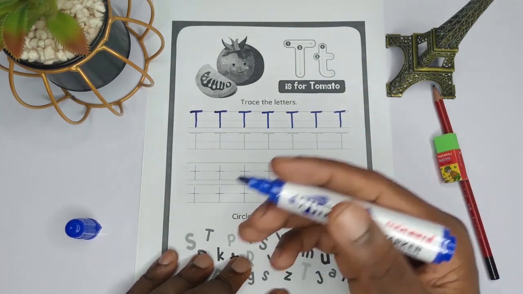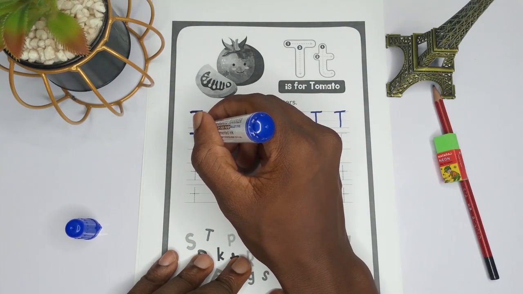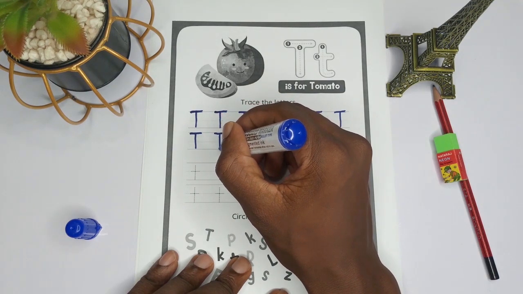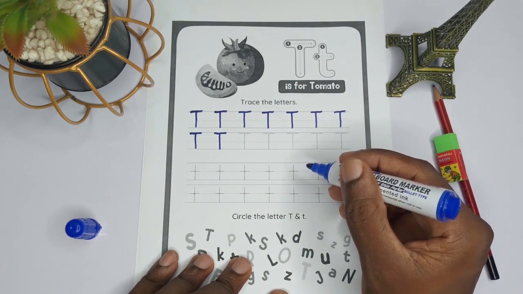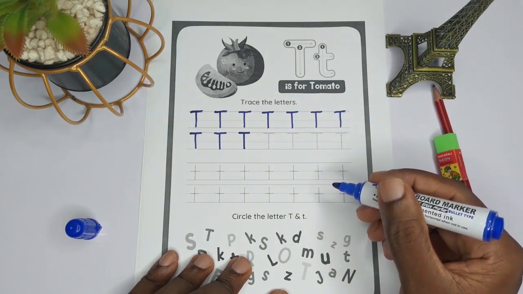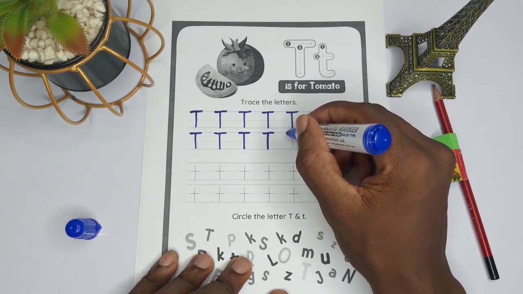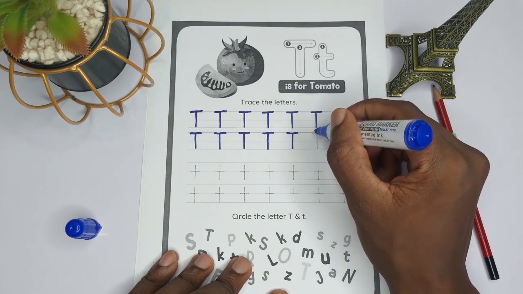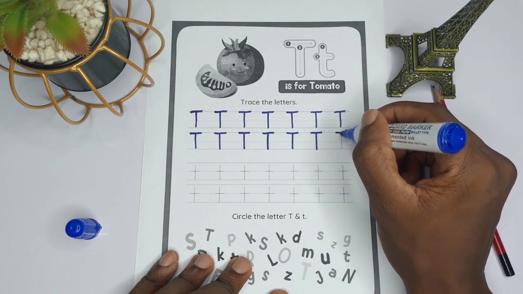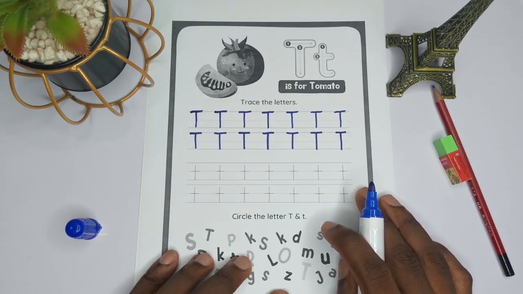Now take your time and practice so that you get it right. So we are following the dotted guidelines as always. So we do it like this, we come down very nicely. So like this. Okay, very nice. Very good. Let's keep up. Very good. Okay, so now we know how to write capital T.